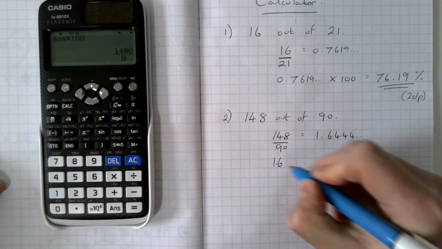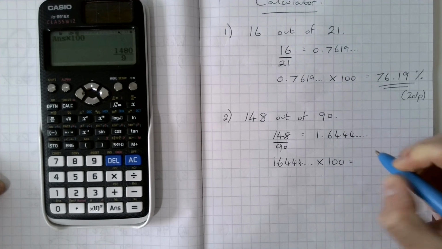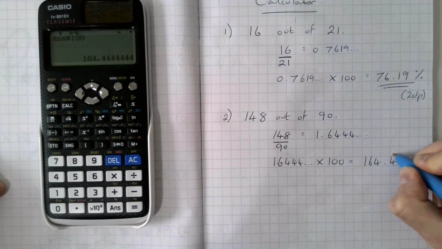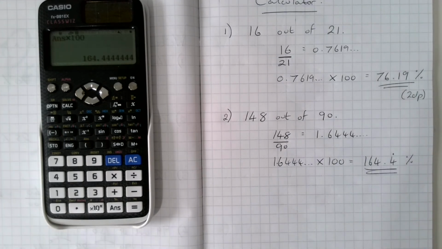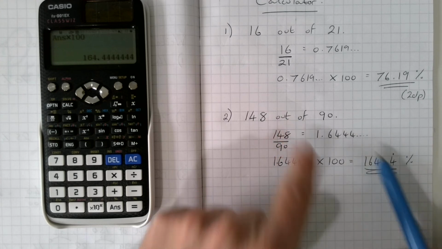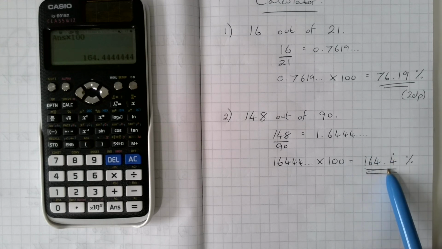Now I've got a decimal, and to get to a percentage I want to times by 100. So 1.6444 times 100 gives me a percentage of 164.4 recurring percent. So that's my second example. As I said, this is the first time we've had a number which is bigger than the second number. And that just means that my percent is going to be greater than 100, and that's absolutely fine.